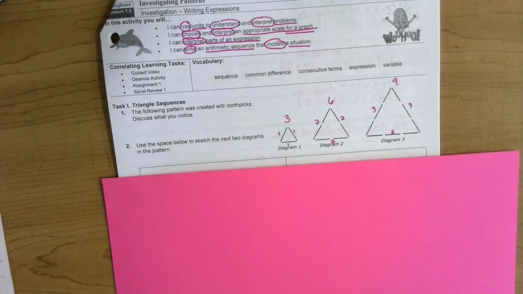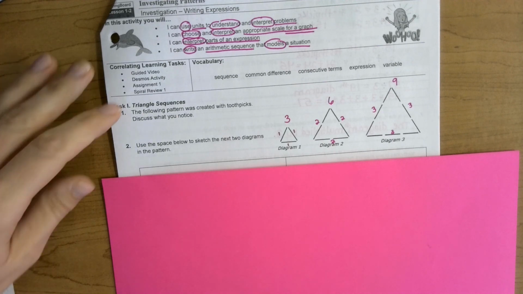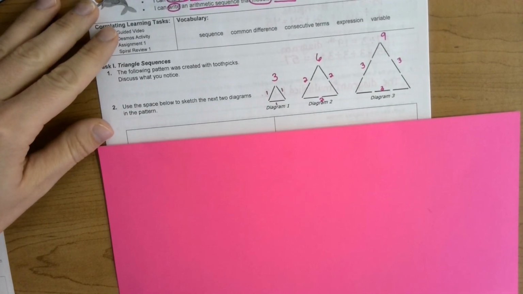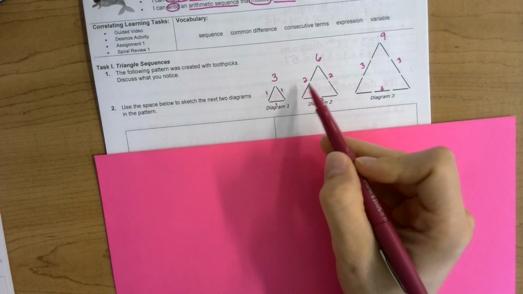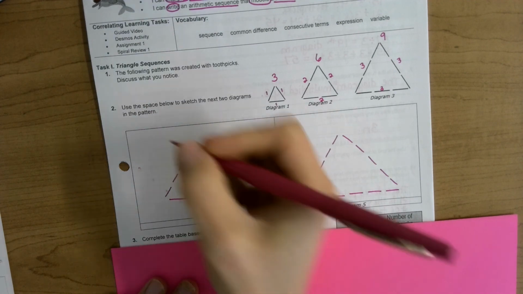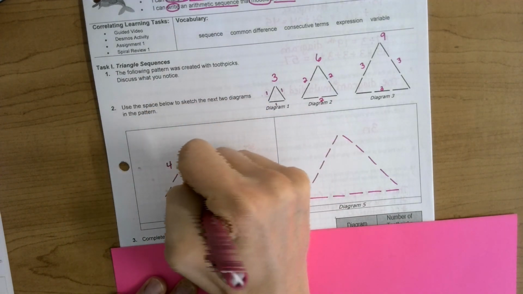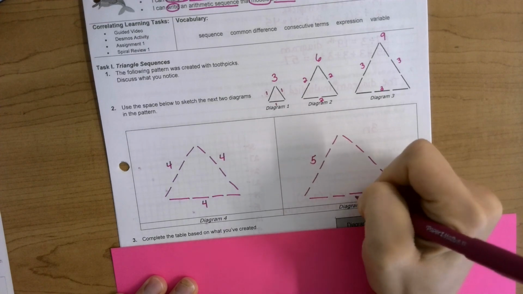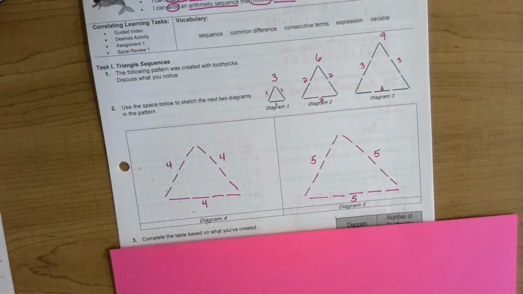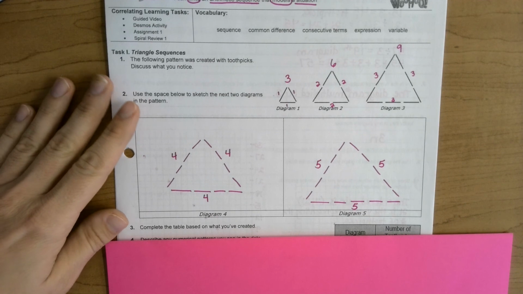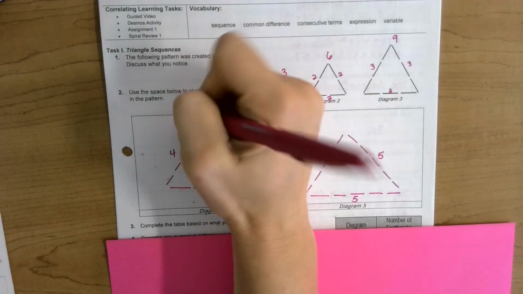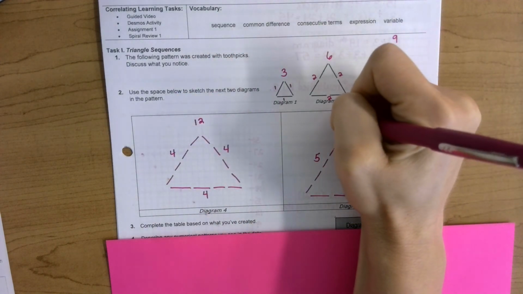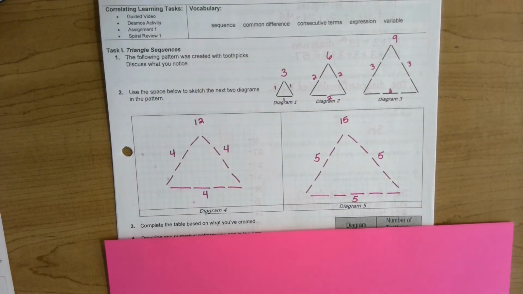Hopefully you were able to notice some of those, or even some others. Remember, it was anything you noticed, there's no right or wrong. Number 2, use the space below to sketch the next 2 diagrams in the pattern. So using what I noticed, how diagram 1 had 1 on each side, 2 had 2 on each side, I followed that. So I knew that diagram 4 was going to have 4 on each side, and diagram 5 was going to have 5 toothpicks on all 3 sides. And then I also noticed that the total number would be 12 for diagram 4 and 15 for diagram 5.